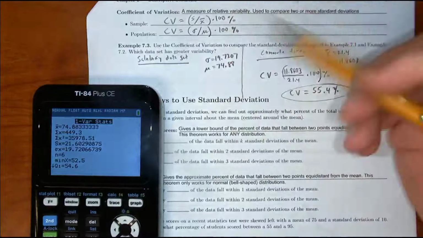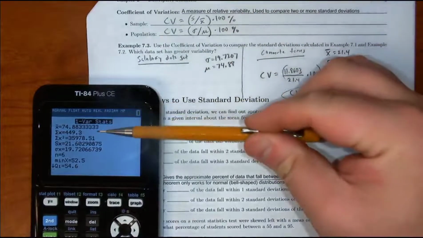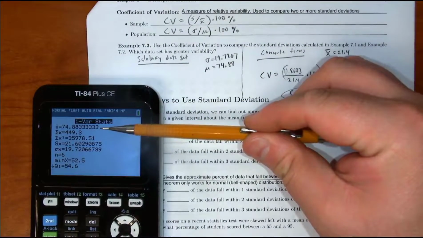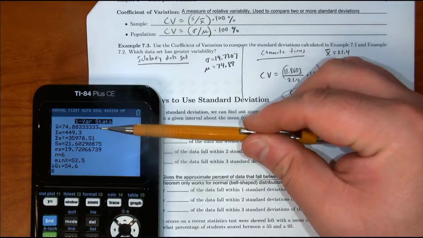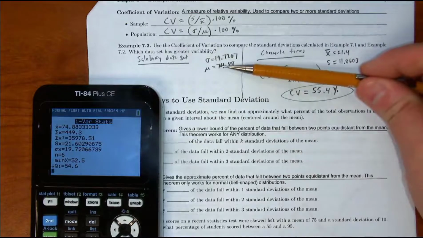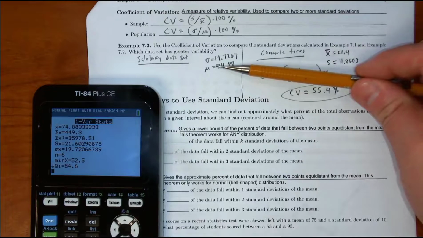By the way, notice it says x bar, but remember there's no practical difference in the formula for x bar and mu. So the calculator says x bar, but mu is calculated the same way. Because this is population data, we do need a mu, but mu and x bar have the same formula, so that's fine.